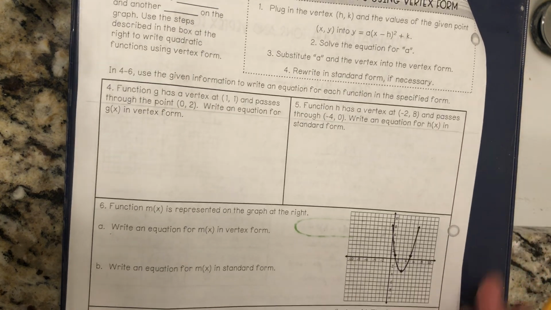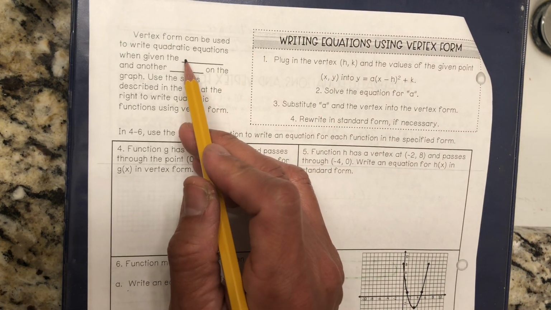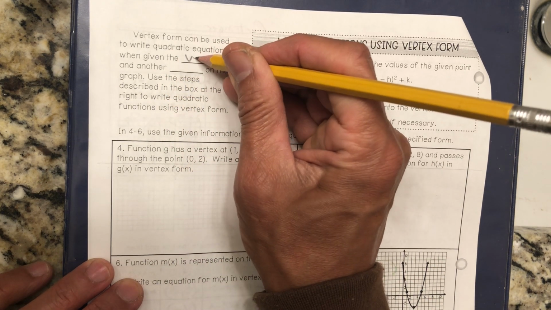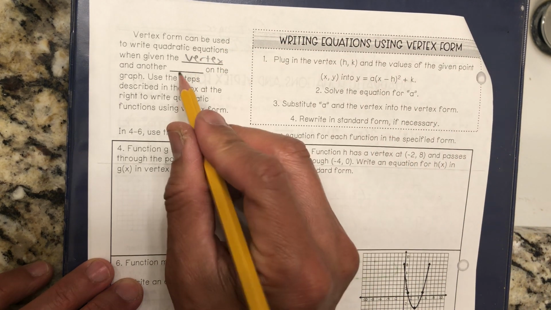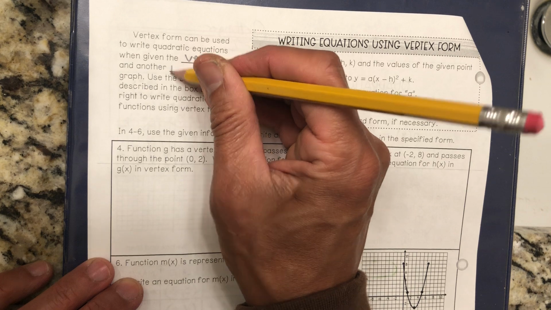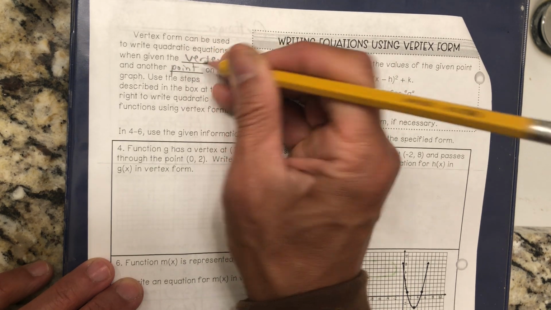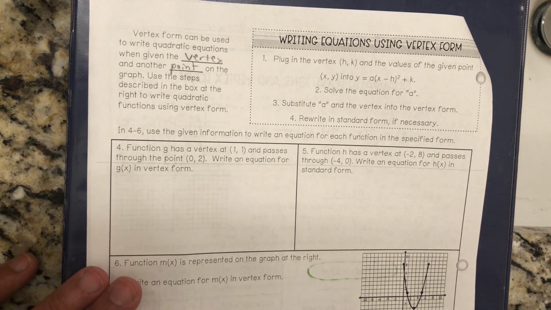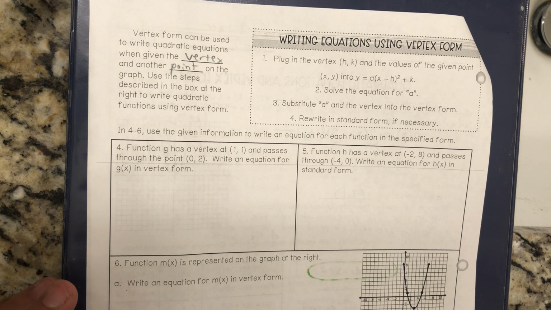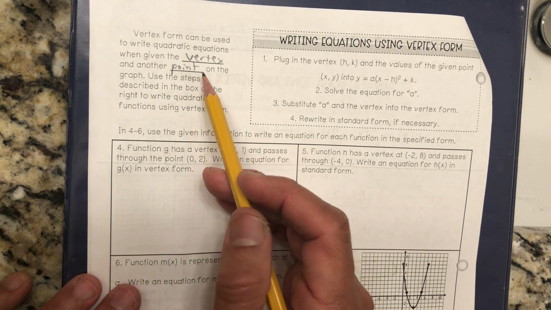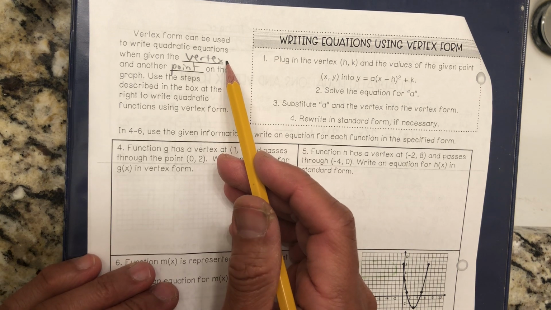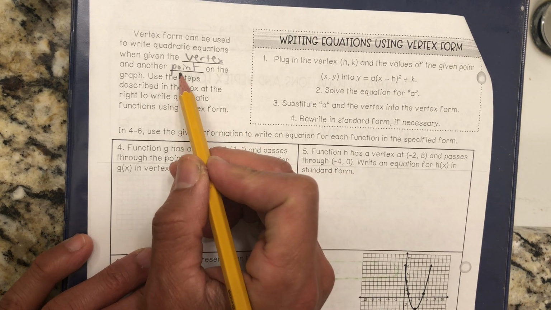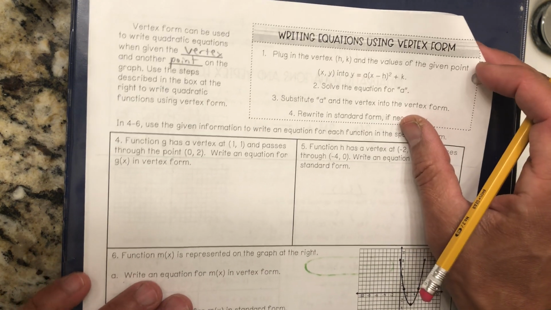Vertex form can be used to write quadratic equations when given the vertex and another point on the graph. Okay, so in this case, we're gonna actually plug in 1 point in addition to the vertex. We can find the vertex pretty simply by looking at vertex form, but we can also add in 1 more point on that graph if we need to.